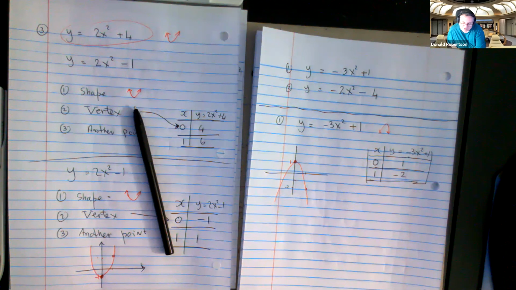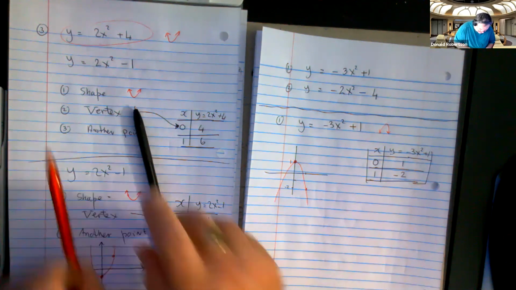Once you do enough of them, isn't it quite easy to draw a very rough sketch of a quadratic? Just tell me its shape, its vertex, and one more point. That's the last one for today.